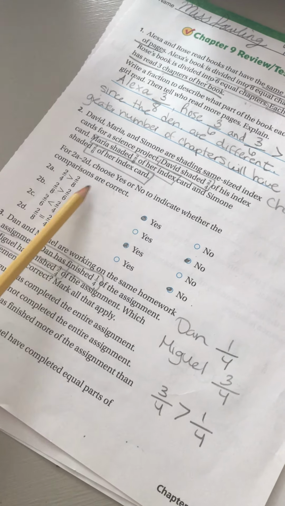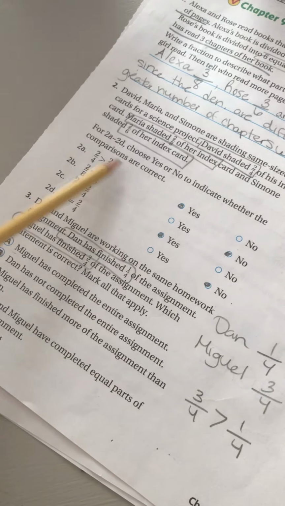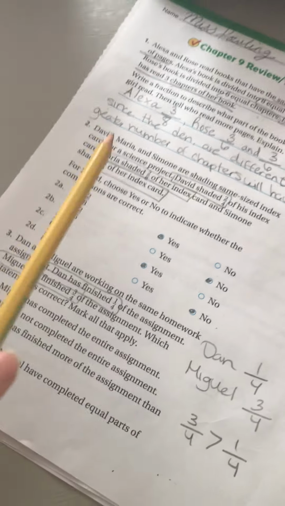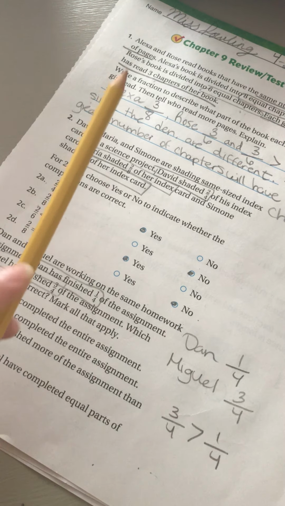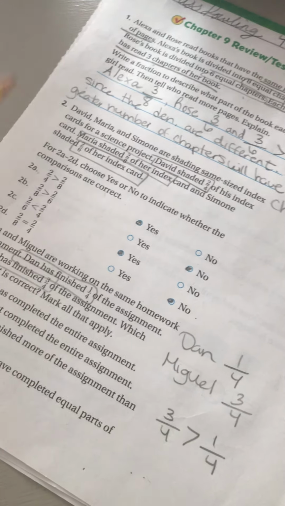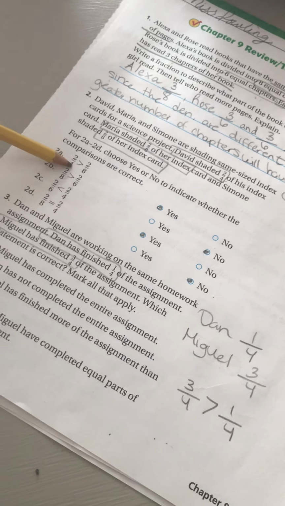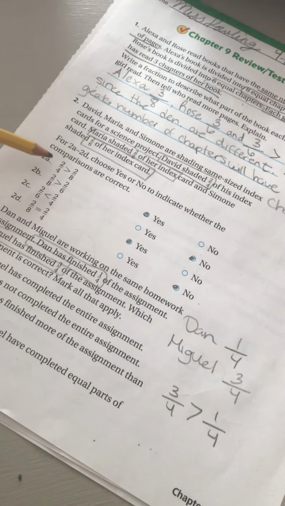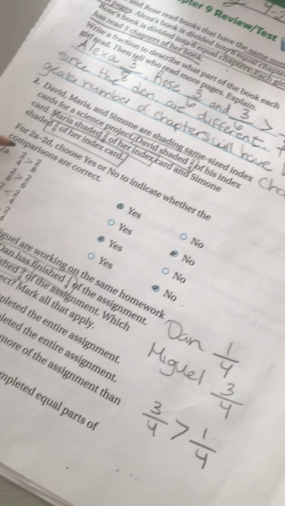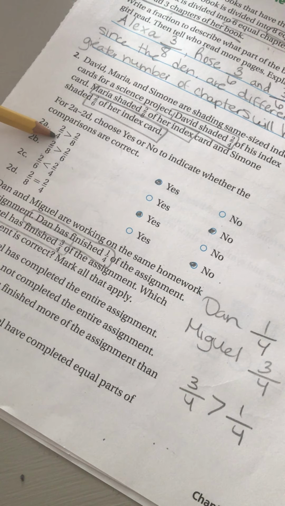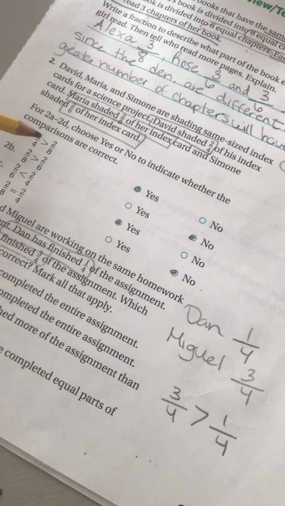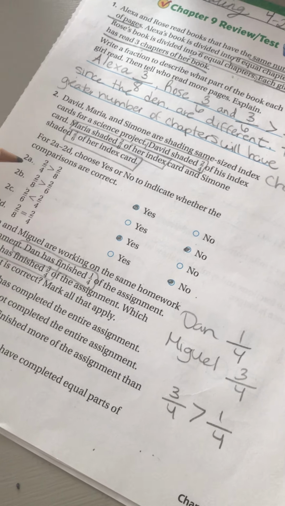Now, number 2, it's basically true or false. Are these right or are they wrong? Because this test is so long, I'm not going to read the entire thing, but I am going to go over these together. So 2A, 2/4 is greater than 2/8. I want you to think that 2/4 is half, right? An entire half is shaded, 2 out of 4, rather than 2 pieces out of 8, which is going to be less space shaded there.